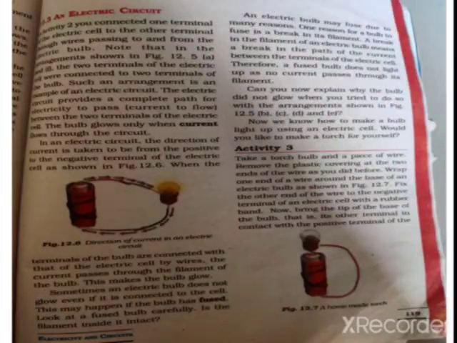Now, electric circuit. What is an electric circuit? You connect one terminal of the electric cell to the other terminal through wires passing to and from the electric bulb. Such an arrangement is an example of an electric circuit.